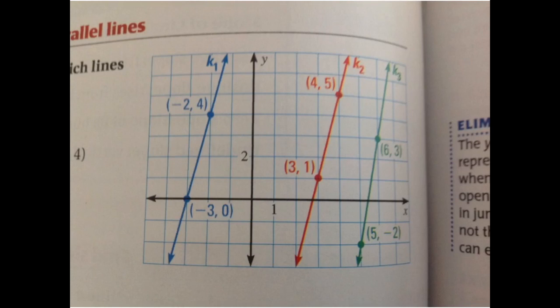So let's look at K1 here. Between these 2 points, how many does it rise? 4 units. How much does it run? 1. And is that a positive or negative slope? Positive, because it's going uphill. So our slope is positive 4, a rise of 4 over a run of 1.